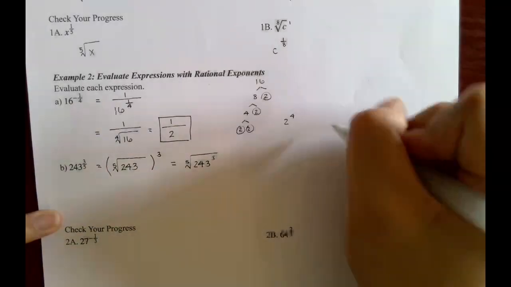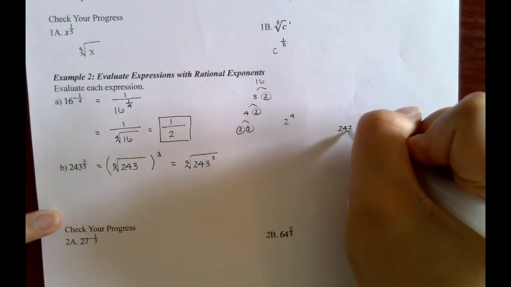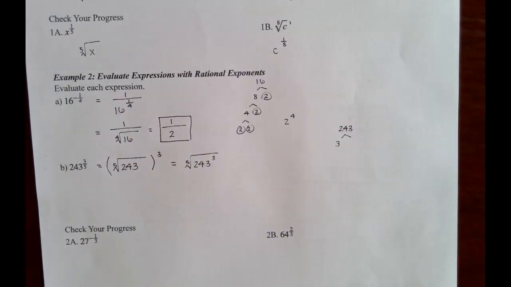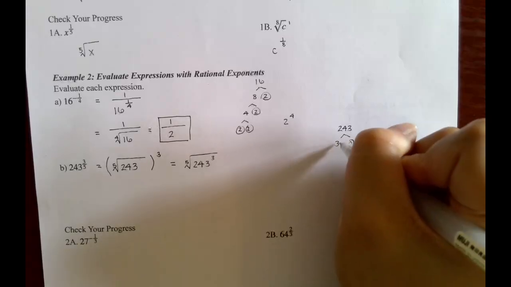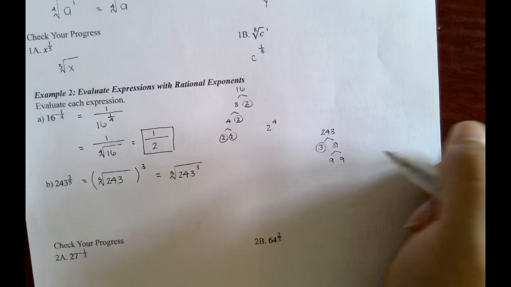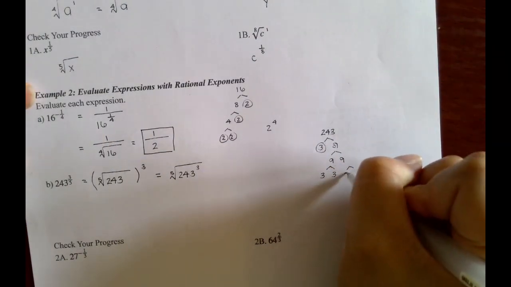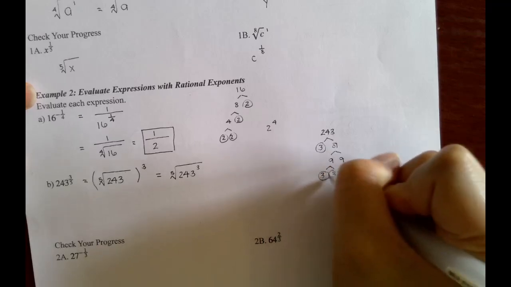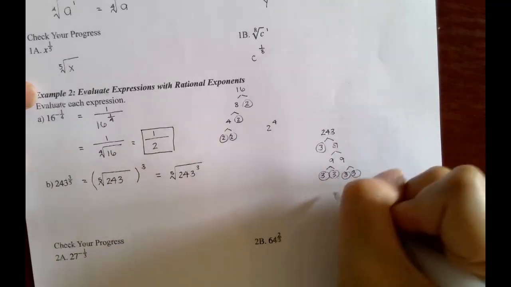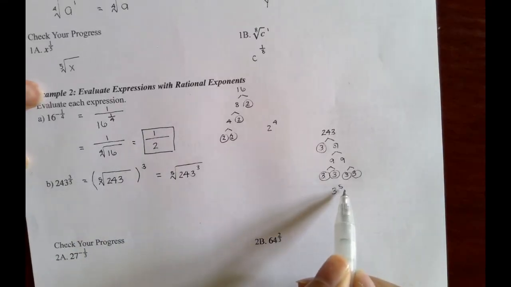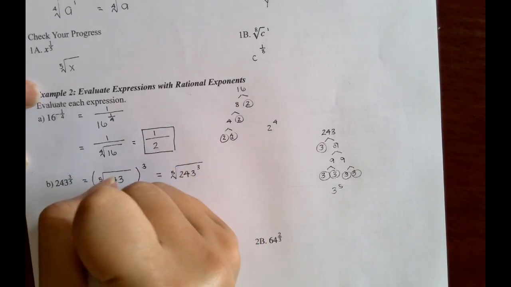I'm going to do my factor tree for 243. 243 is divisible by 3. It is 81. And then 81 is 9 times 9. And then 9 times 9 is 3, 3, 3, 3. So 243 is 3 to the fifth power. And if I do the fifth root, that becomes 3.